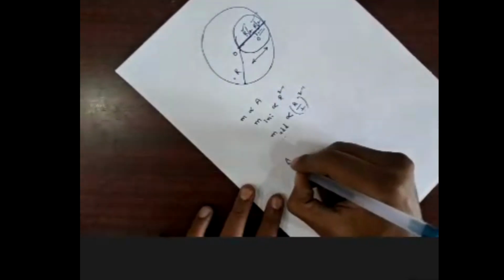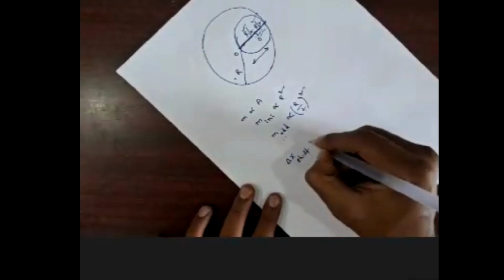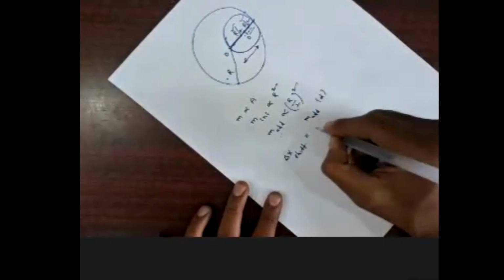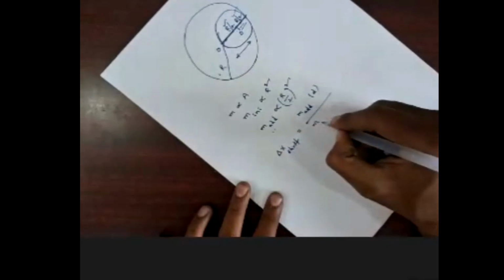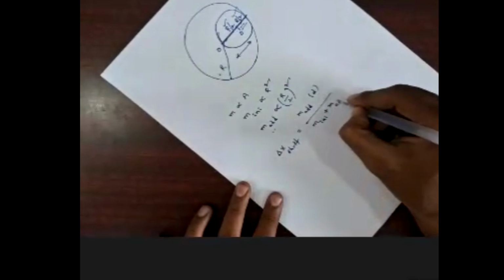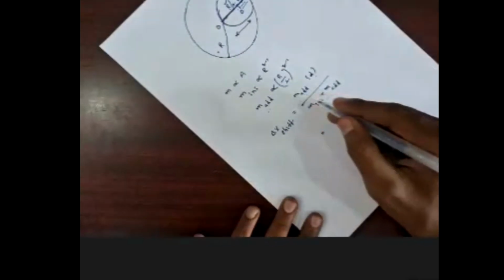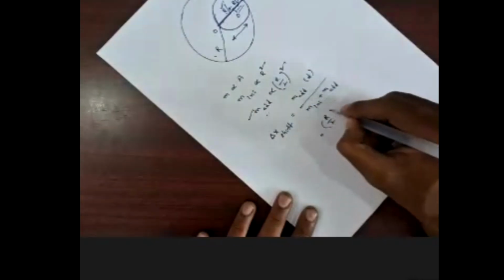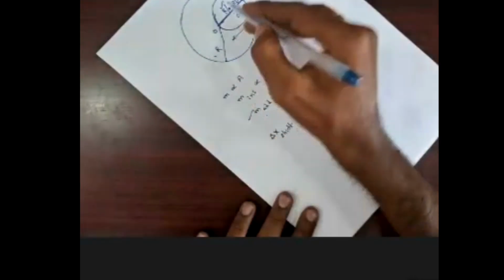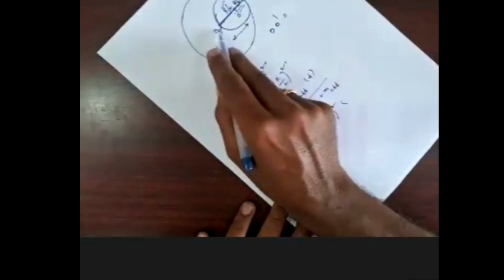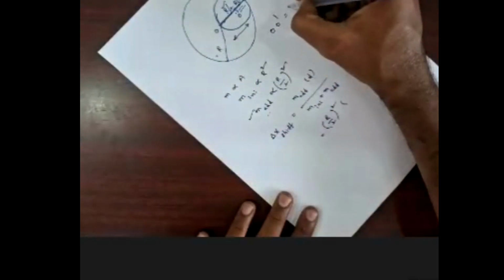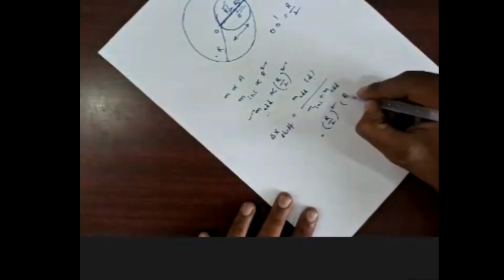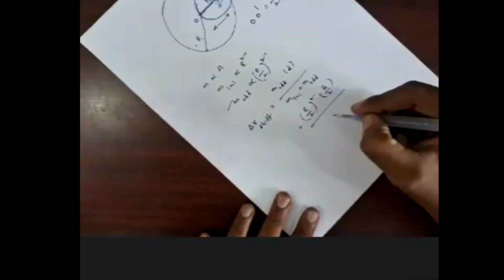Now come to the shift in the center of mass. Delta X shift is equal to M added into the distance between the two center of masses, divided by M initial plus M added. M added is the additional added mass, which is (R by 2) whole square. The distance between the two center of masses, O dash, is the radius of the small circular plate, and that is R by 2. Now that is R by 2, divided by M initial.